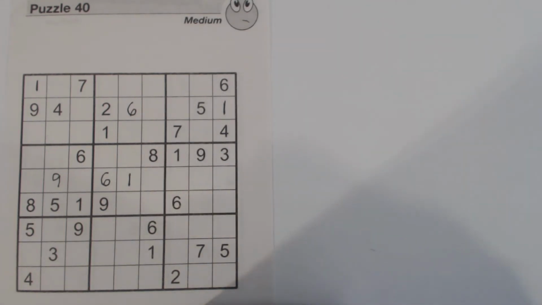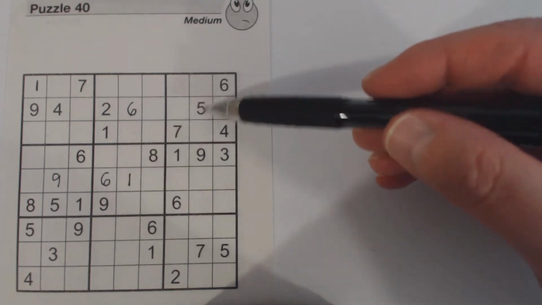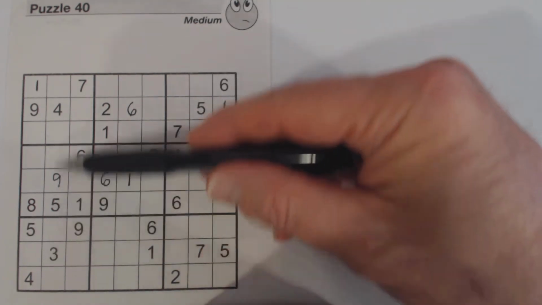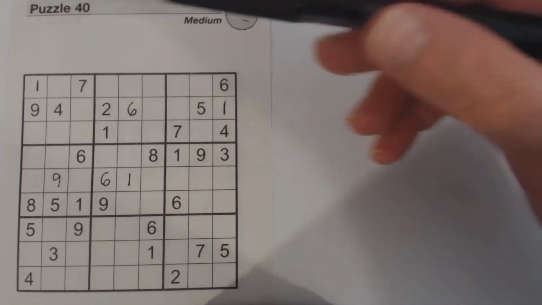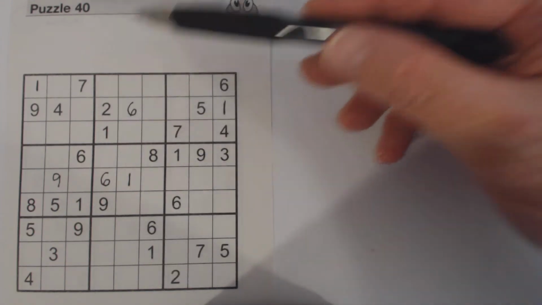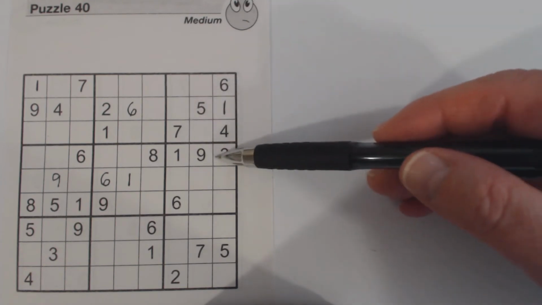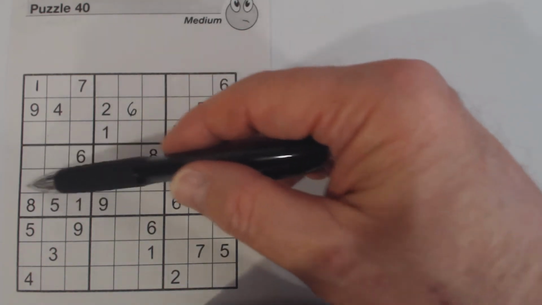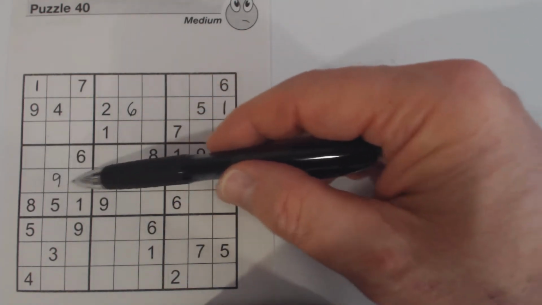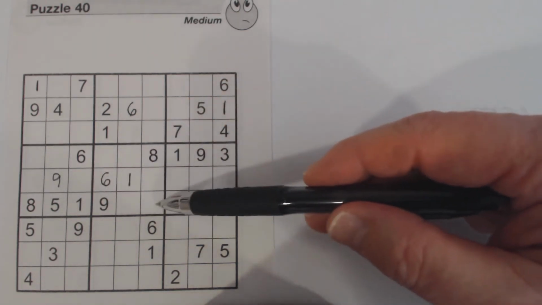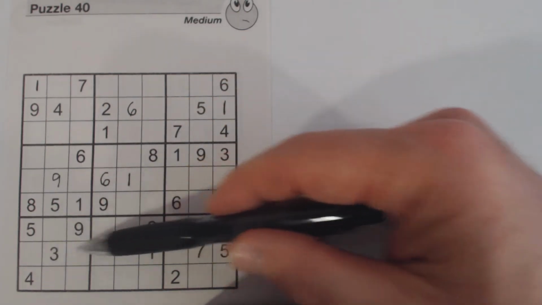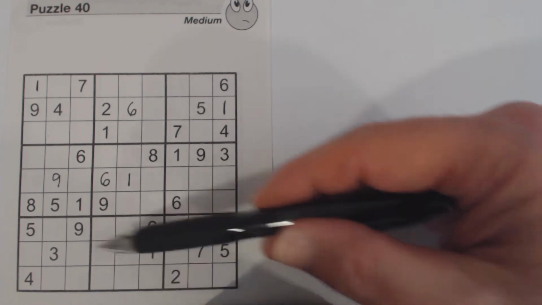Alright, 3s. 3 here. So one of those is a 3. Any of those can be 3. Any of those. 3 here. So one of these is a 3. Ghost 3s there, so one of these is a 3.